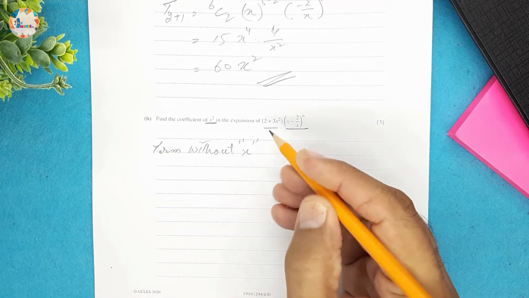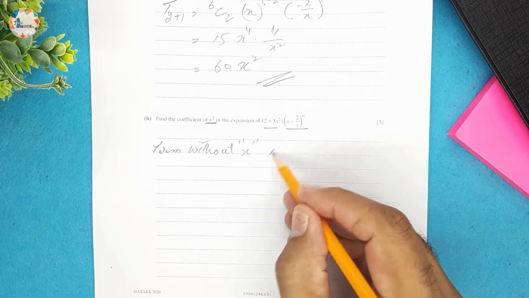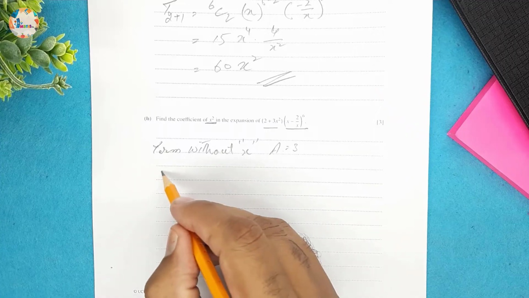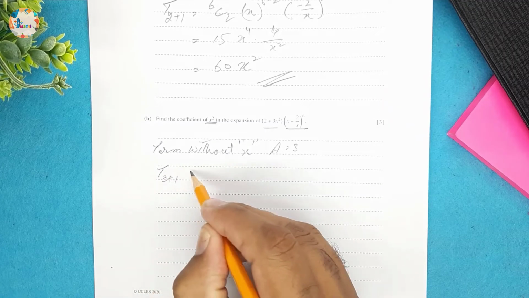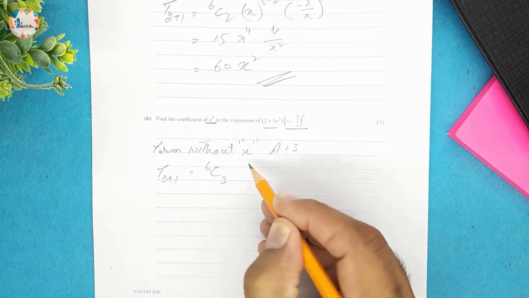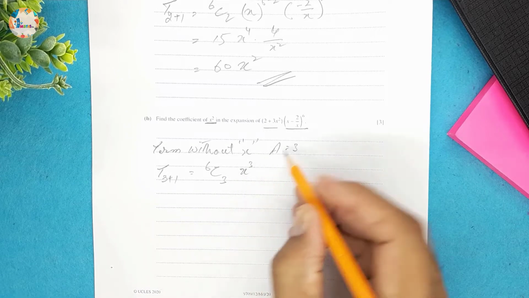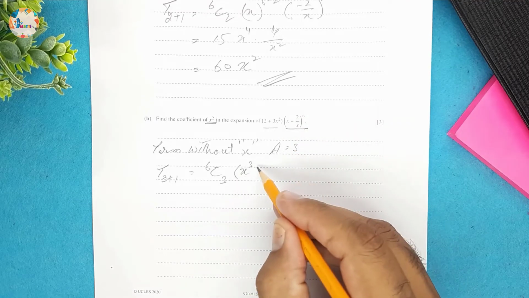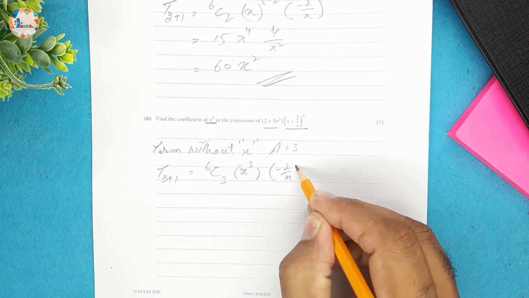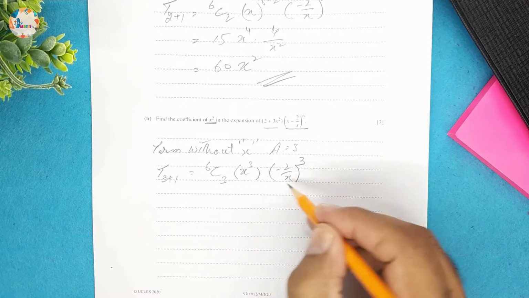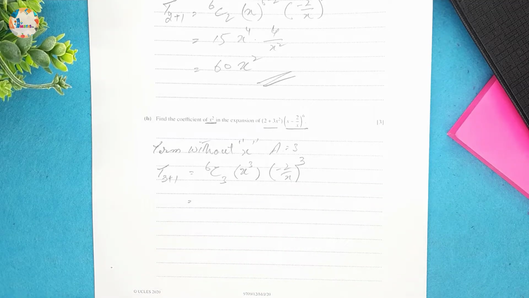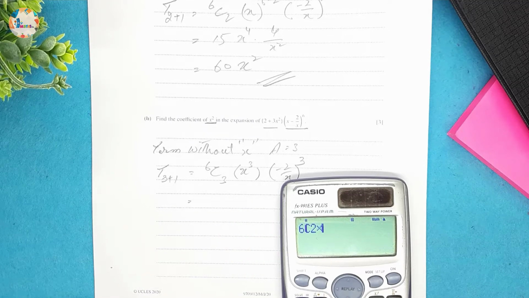we can write that term. For that one r will be equal to 3, so we can write T(3+1) equal to 6C3 and x raised to the power 3, we are expanding only this portion, and minus 2 over x raised to the power 3. These two will be cancelled, and 6C3 is equal to 20.